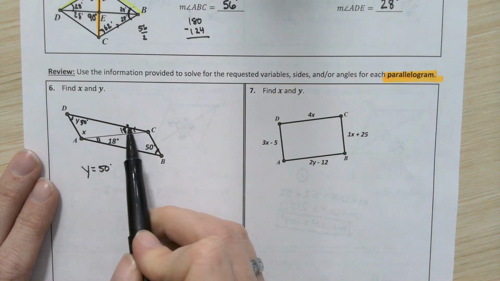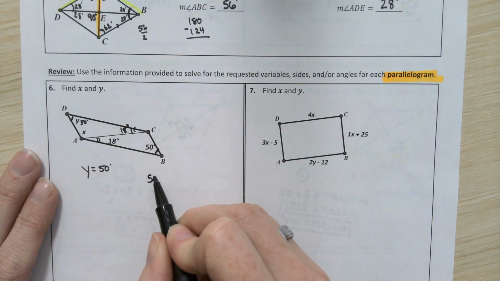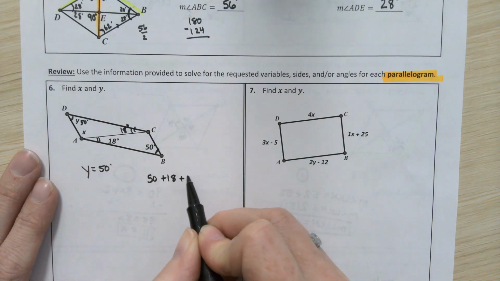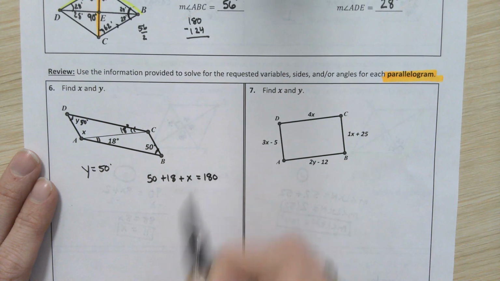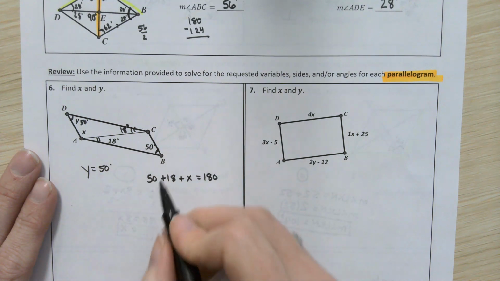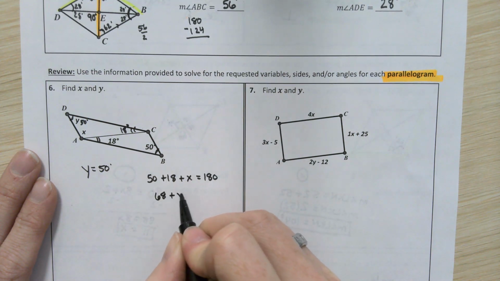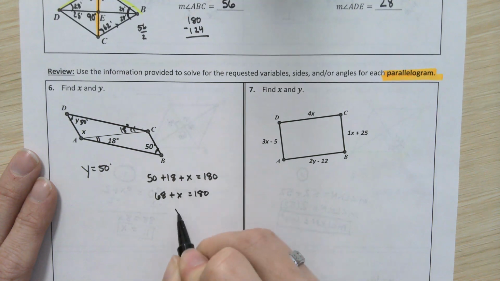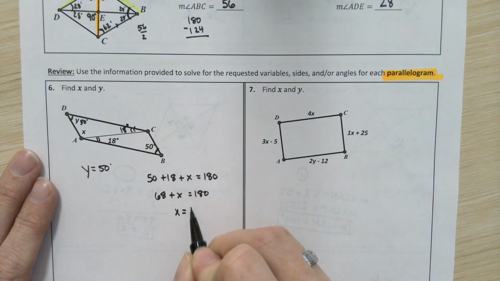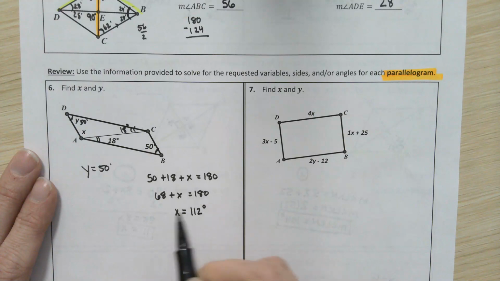And then we always have the ability to use triangles, so it looks to me like y and 18 and x all live in a triangle together. So perhaps adding them up and setting them equal to 180 would be a good option to help us track down that x is equal to 112 degrees.